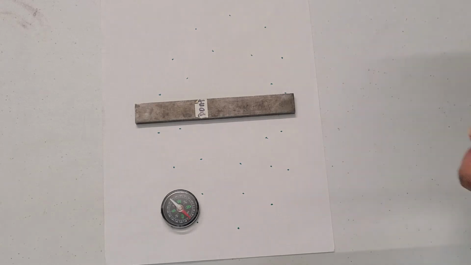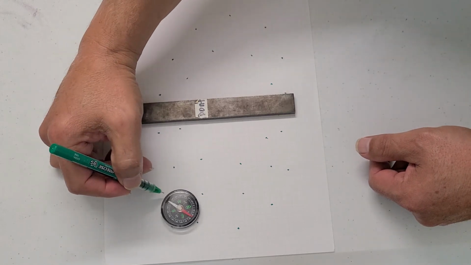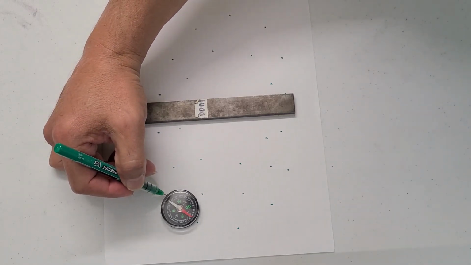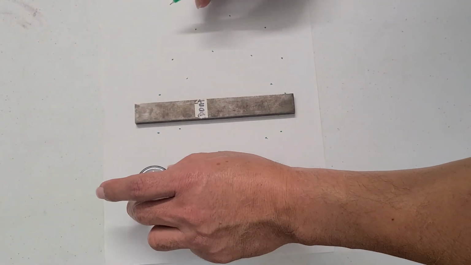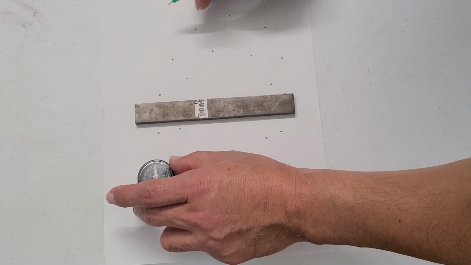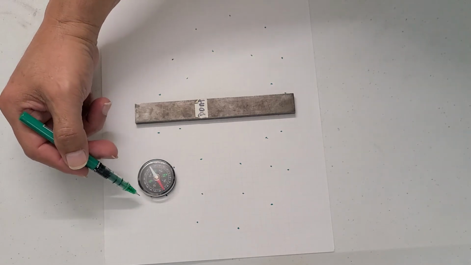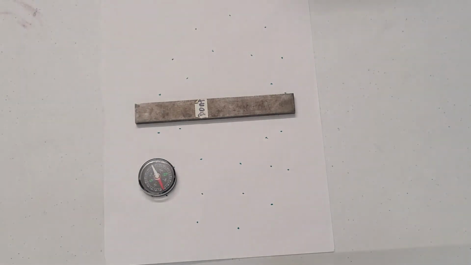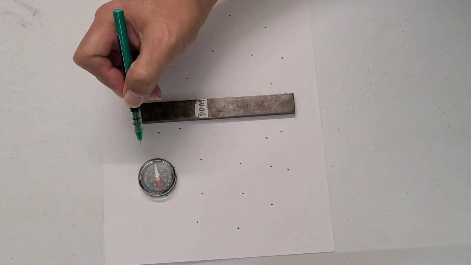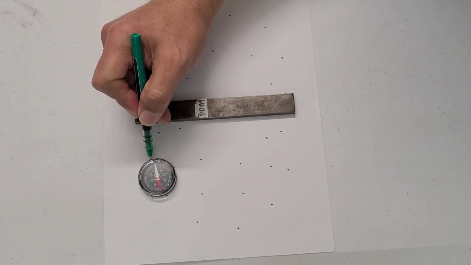Imagine that the point looks like it's around here. Let me make it faster because I don't have much battery in my cell phone. I just checked. Let me hurry a little bit. Okay, the next point is around here.